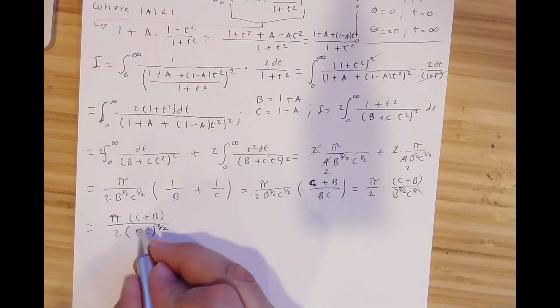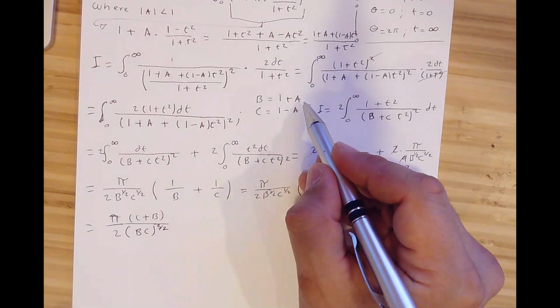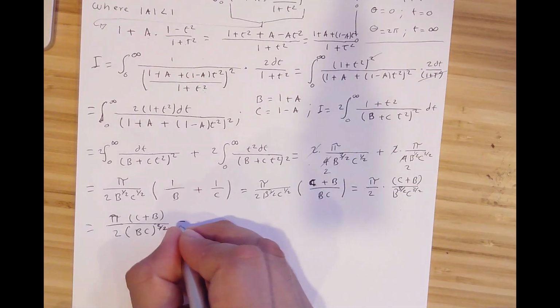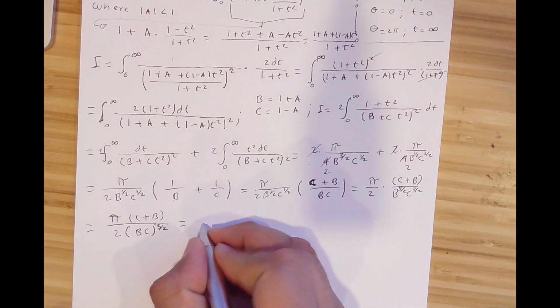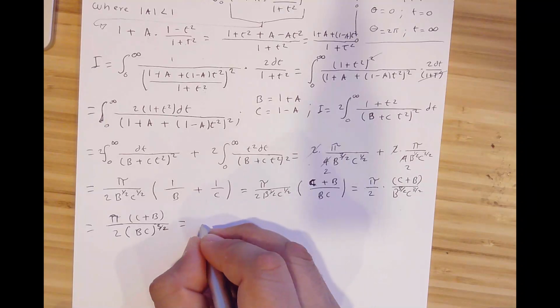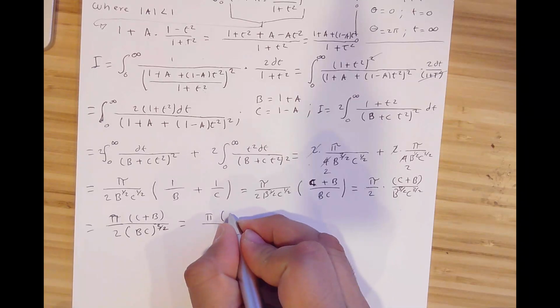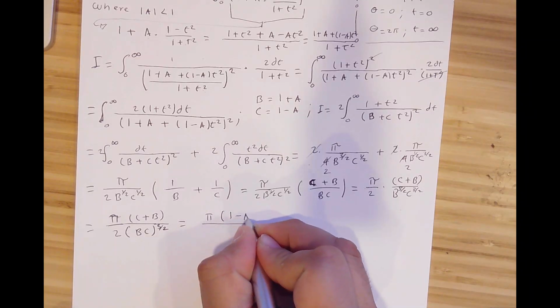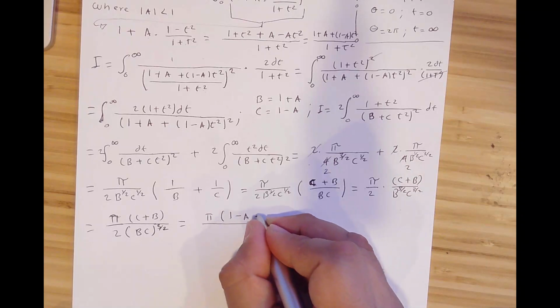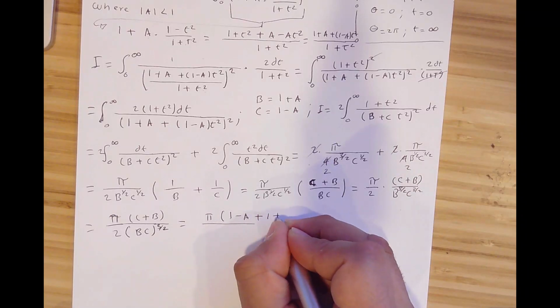But what is c and what is b? We have the substitution here, so we can put the substitution back in place, and we will have pi, 1 minus a, right, plus 1 plus a.